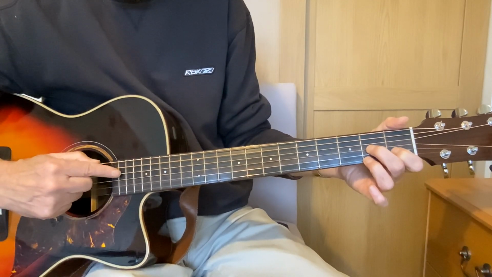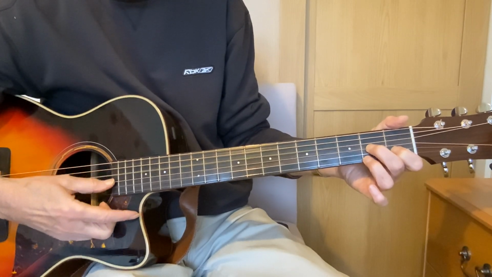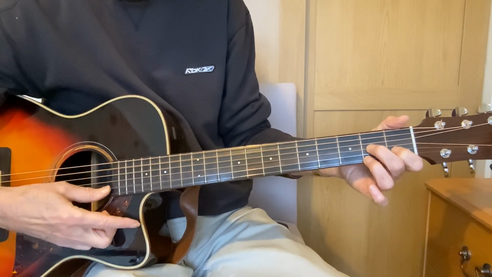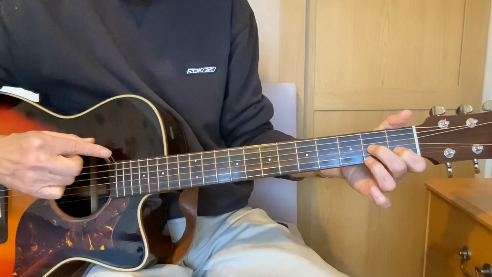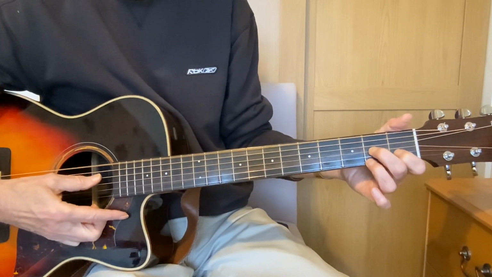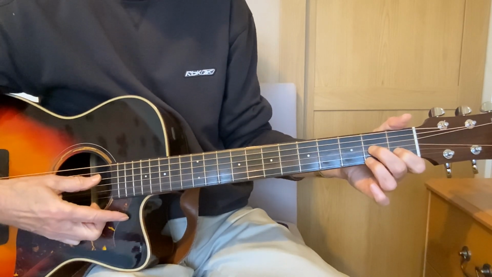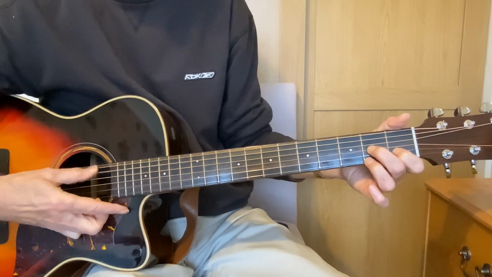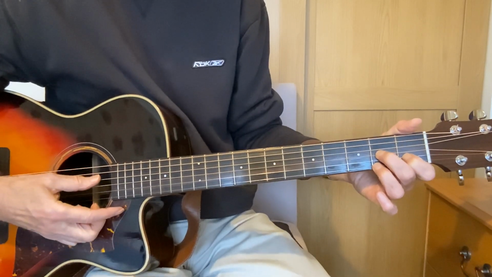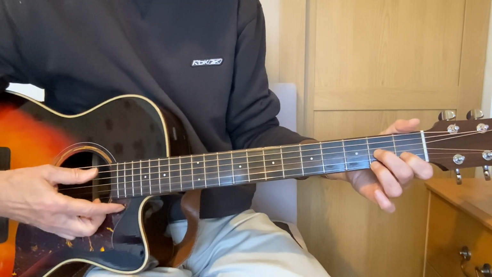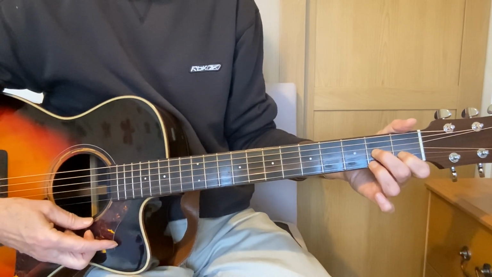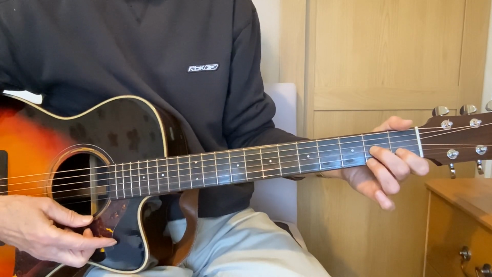So you want your bass note to be this D, it is a D7 chord, and you don't want your bass note to be A, but you definitely avoid that, because that's not at all in tune with the D7 chord. So we want to avoid the bass string. Play the top 4 strings ideally, or the top 5 strings. That's a D7 chord.